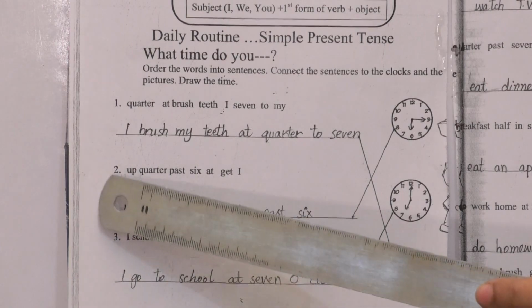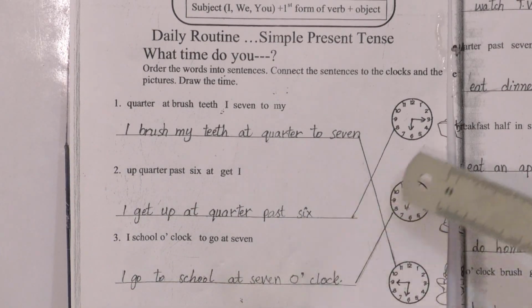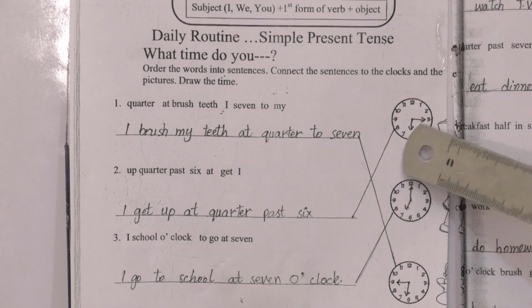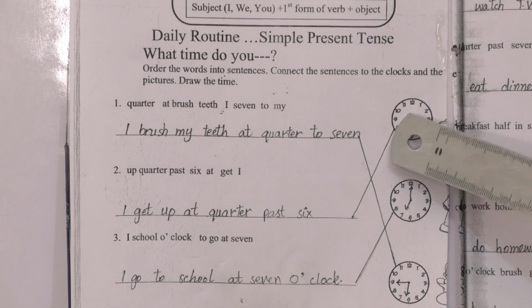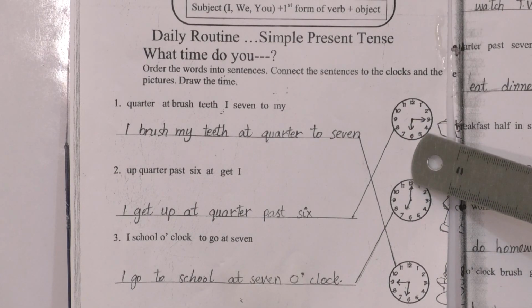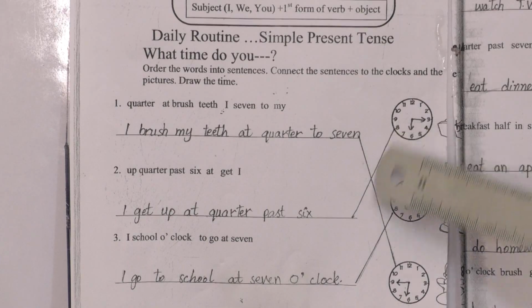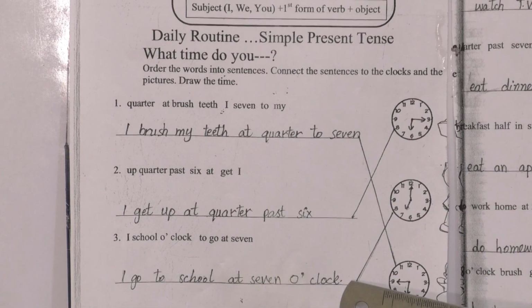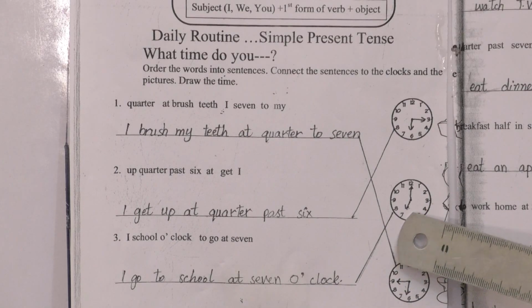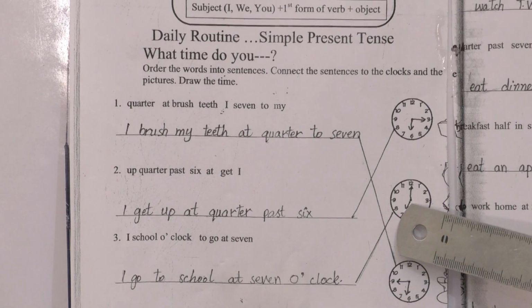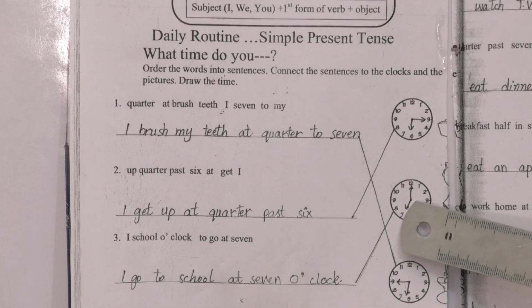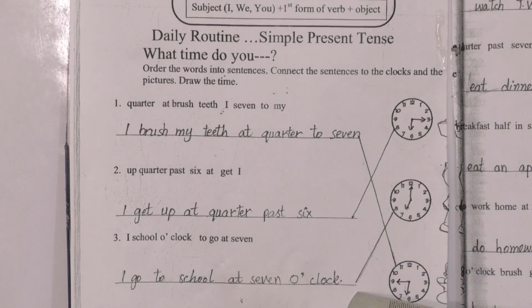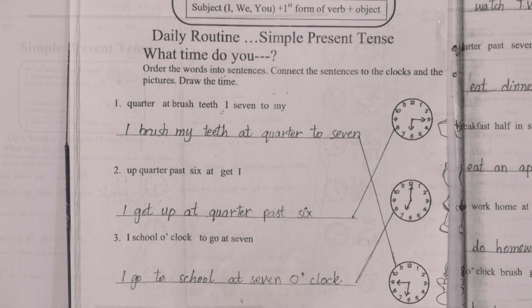I have arranged point number 2. Now here is a picture of a boy getting up. You are going to make the arms of the clock at 6:15 and match it. I go to school at 7 o'clock. You are going to make the arms of the clock at 7 o'clock, then match it with it. This was page number 30.